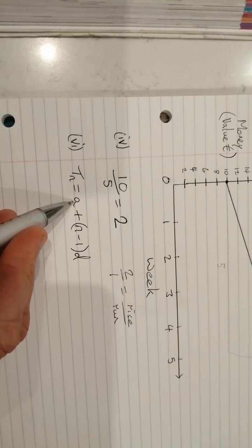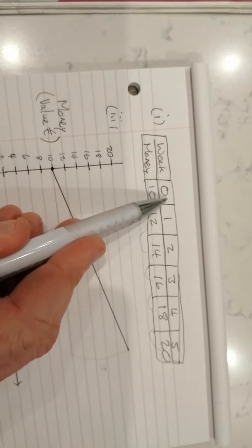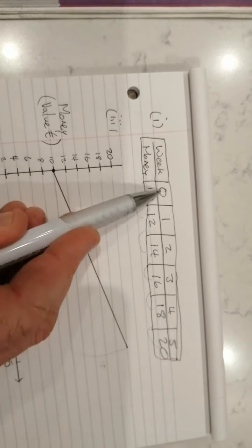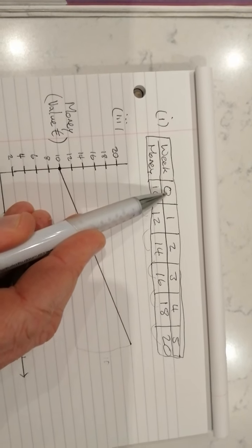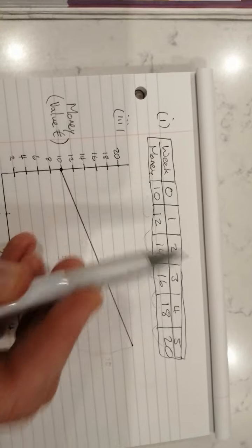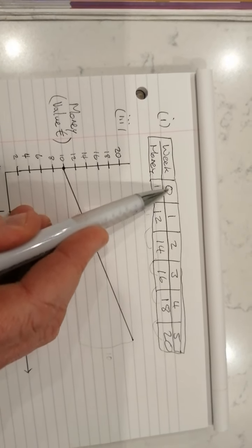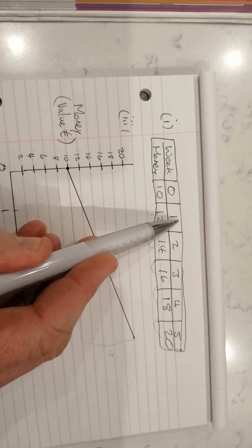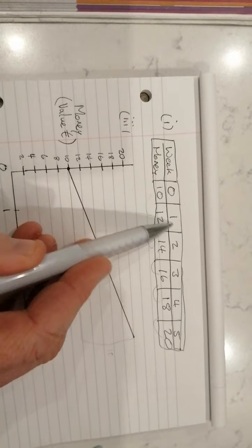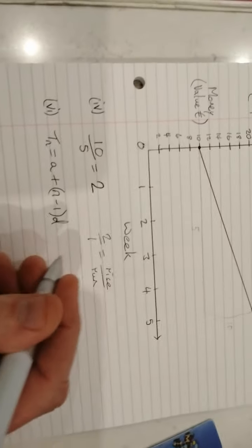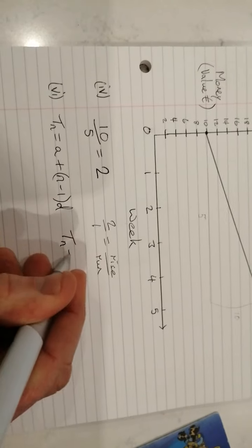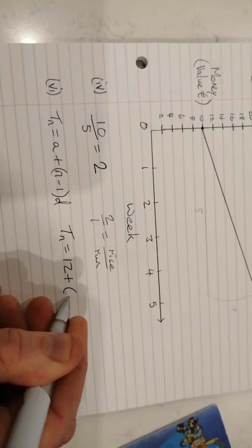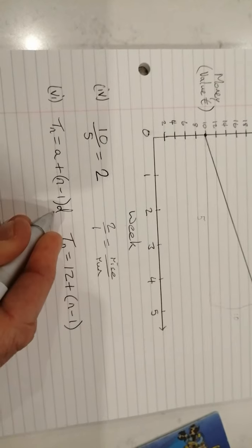We've always said in the past that a represents the first term, but normally we start with term 1, term 2, term 3, term 4, term 5. When you've got a term 0, as it were, a week 0 in this case, then a represents term 1 always, so it doesn't represent the first term in this question, because the first one might be this. It represents term 1, so whatever term 1 is, and in this case term 1 is 12. So you might say Tn is equal to 12 plus n minus 1 times d, the common difference.